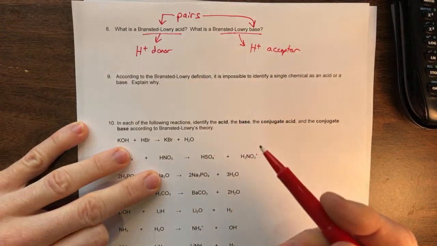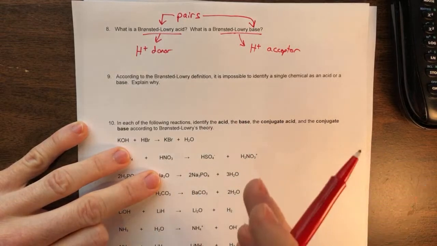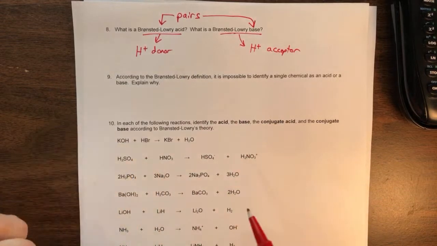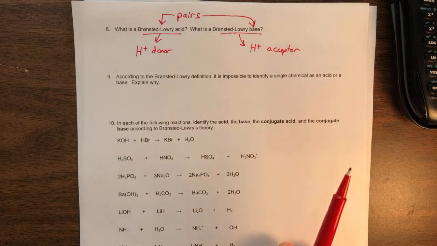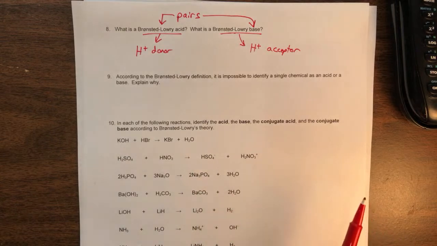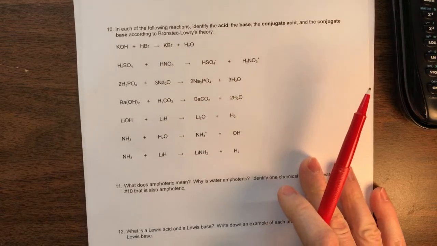There's no one single chemical that is a Bronsted-Lowry acid. It has to be how it behaves in a chemical reaction. And number 10 is really, really important for you guys to understand and to follow. At first, this might be difficult, and I understand that. At first, this is probably going to be maybe the hardest problem in the whole homework that I assigned you guys, but it's super, super important.